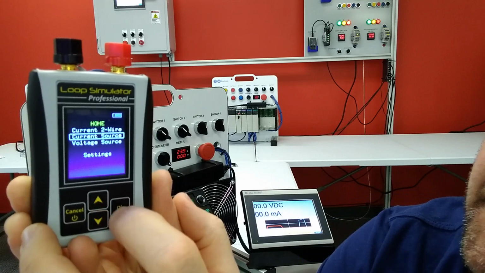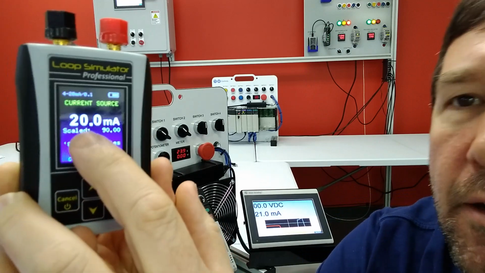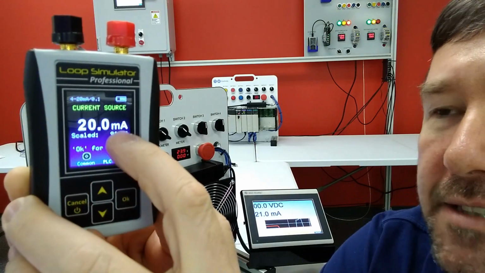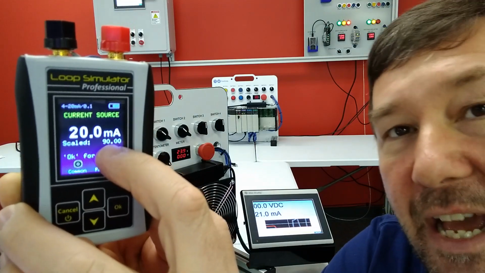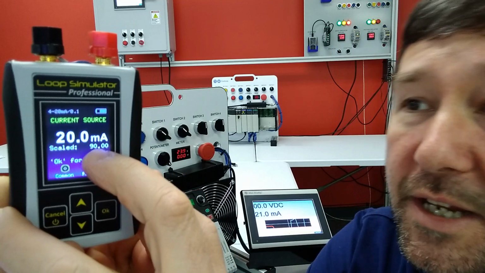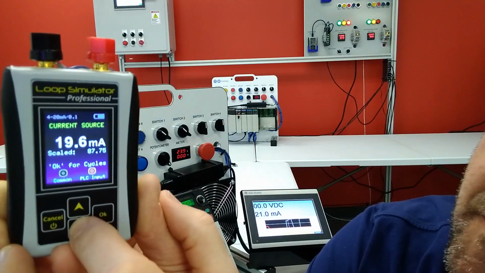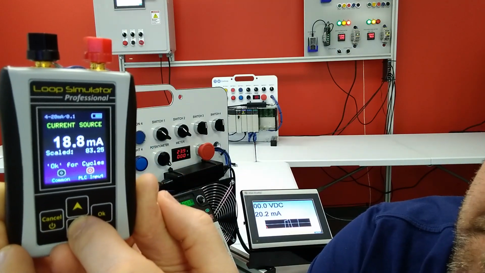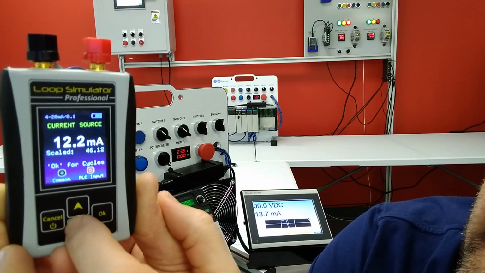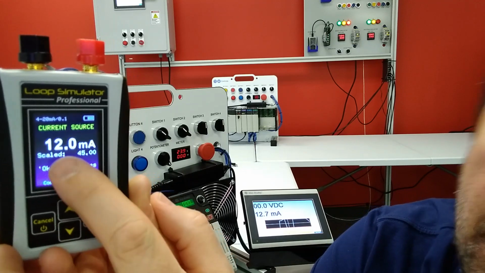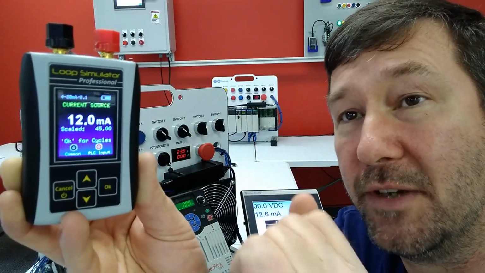Now if we go back to current source, we're showing 20 milliamp as our output, but right below it is our scaled value, and it is at 90, and that represents 90 degrees. And then say we want it at 45 degrees, we can now look at our scaled value and we can bring it down to 45 degrees, and it's 12 milliamps. So that's a really useful feature.